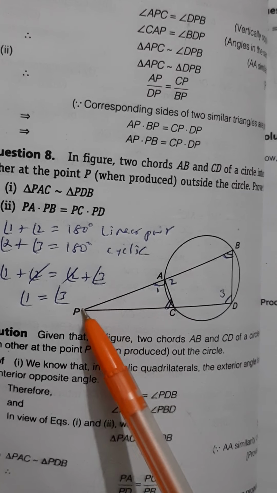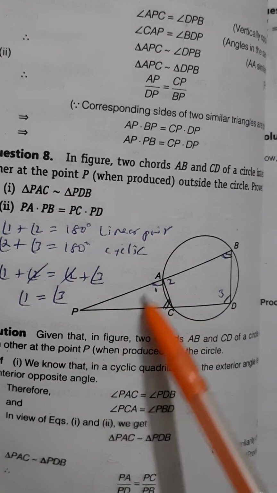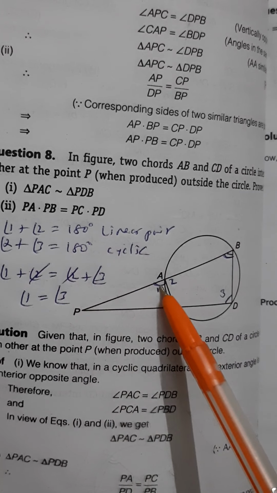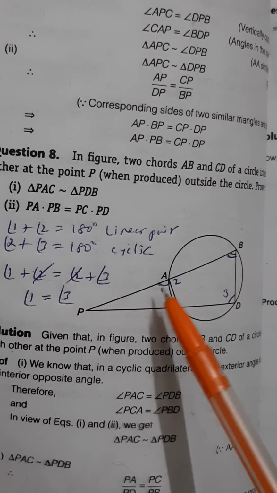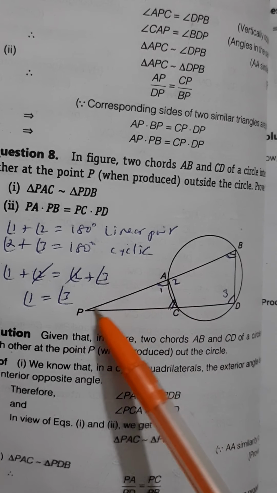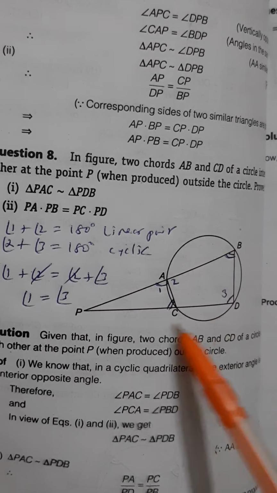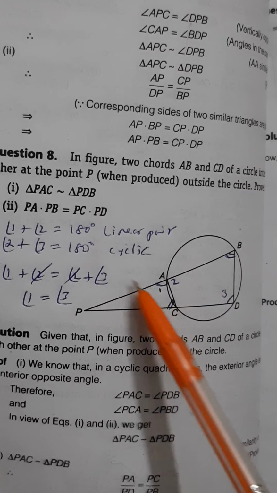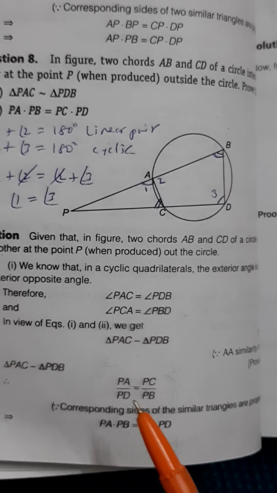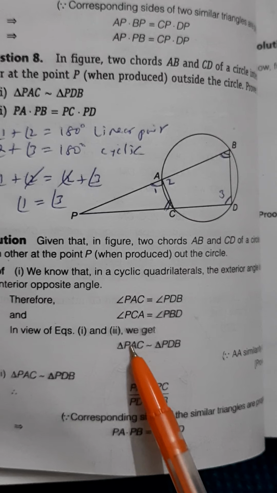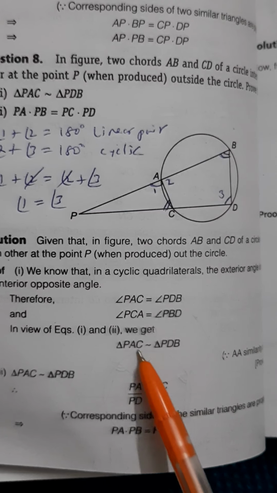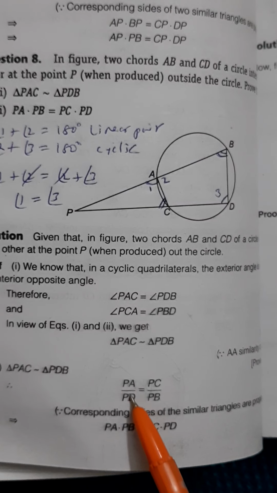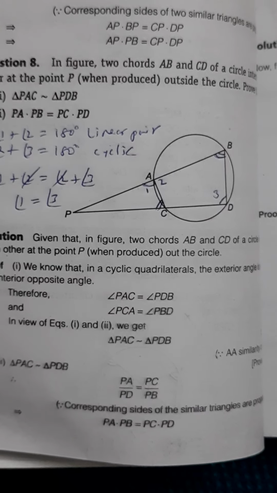Okay, so how to prove that this triangle PAC and this triangle PDB are similar? I have proved that 1 is equal to 3. Exterior angle is equal to interior opposite angle. This is the proof. And I can say that angle P is common, whether you take this small triangle or you take this big triangle. Angle P is common, and therefore we can say the triangles are similar. If the triangles are similar, then we know that the sides are in proportion. So we get PA by PD is equal to PC upon PB, and then you cross multiply, and we get PA into PB equal to PC into PD, the required result.